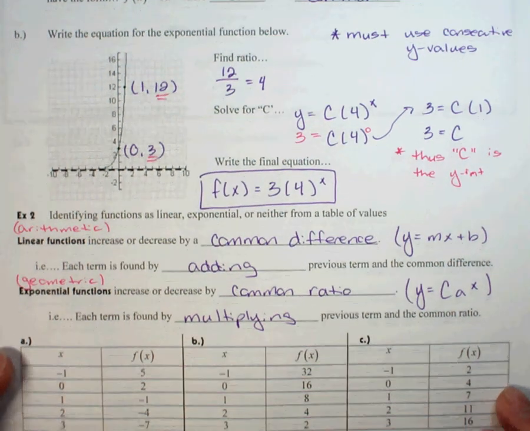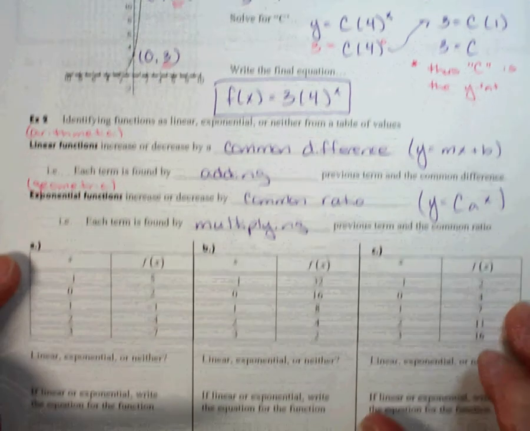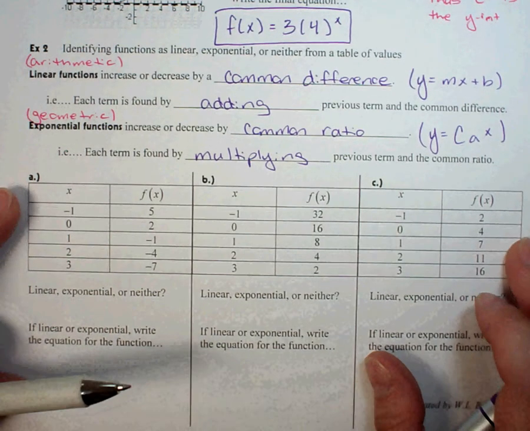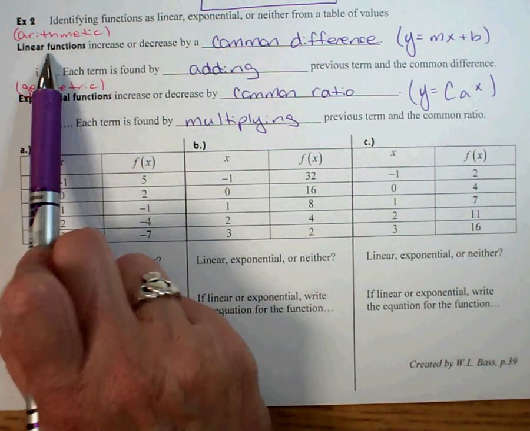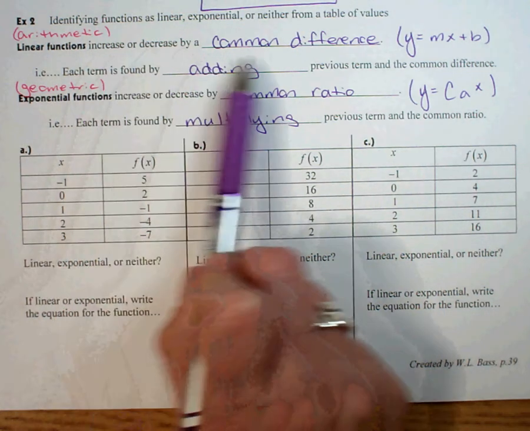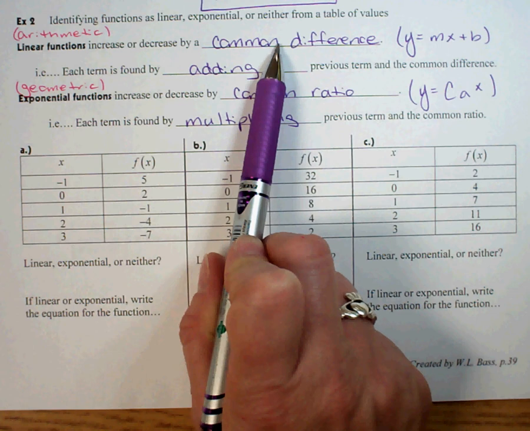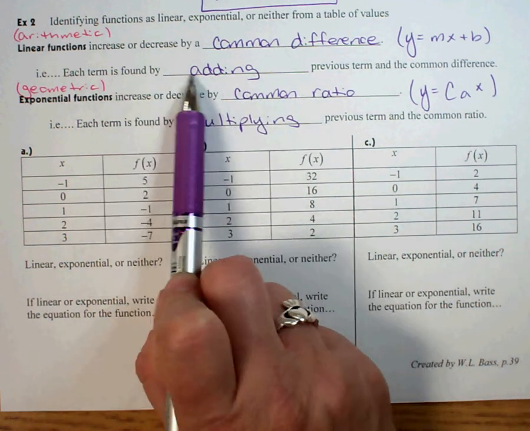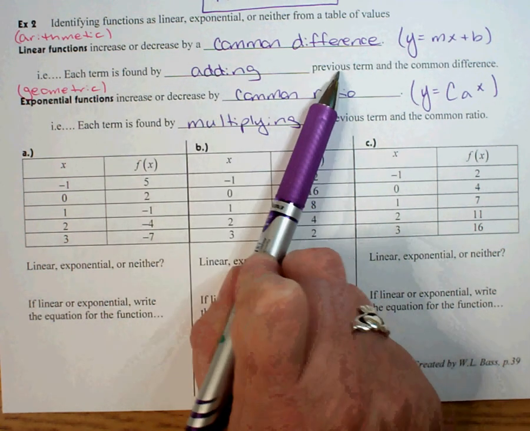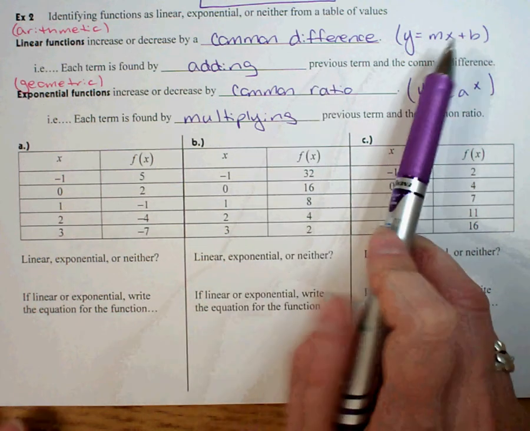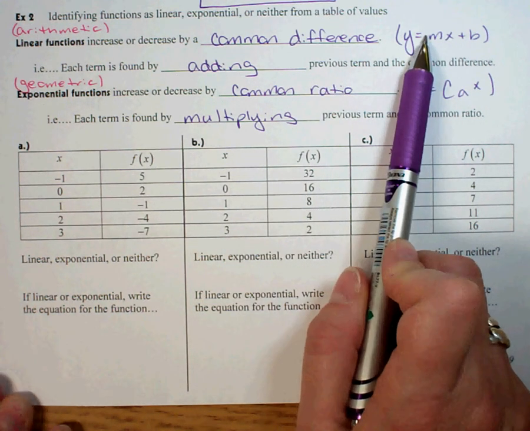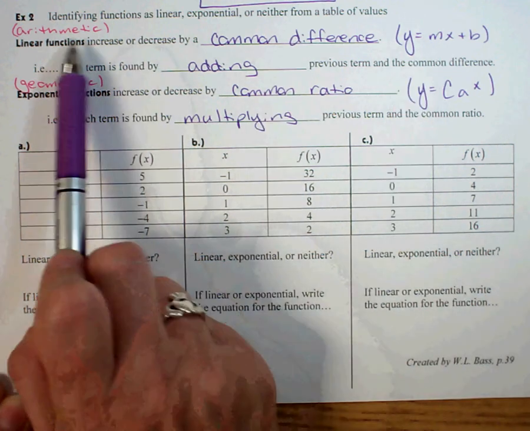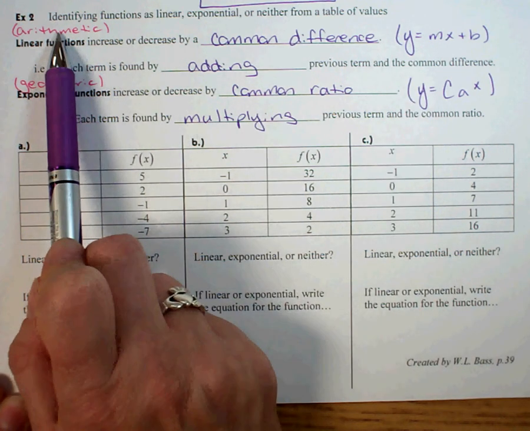This next section summarizes several things that you've already seen in the past. First of all, linear functions will increase or decrease by a common difference. In other words, each term is found by adding the previous term and the common difference. We typically write those in our slope-intercept form. From your Algebra 2 classes, you would have remembered or seen this before as an arithmetic series.